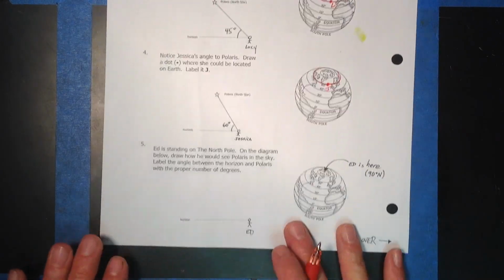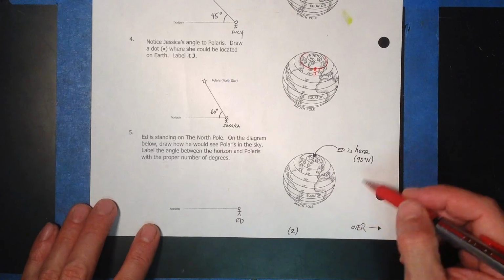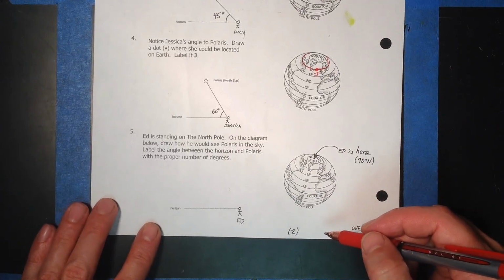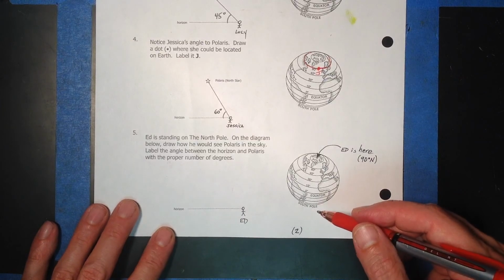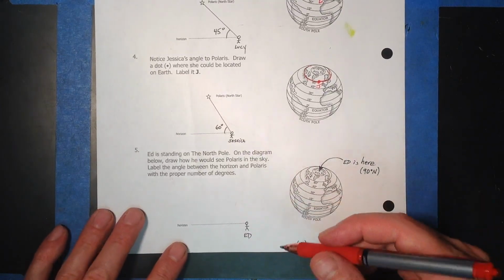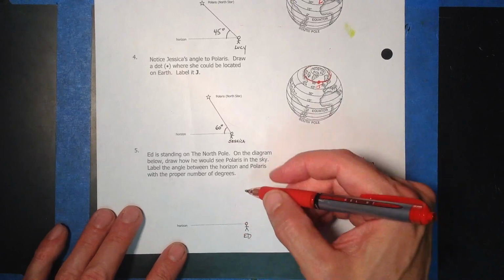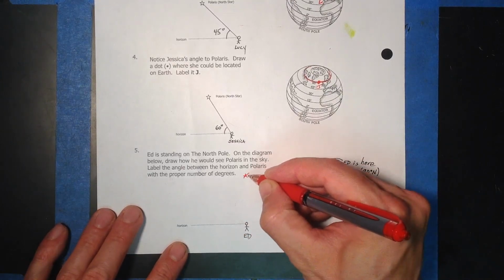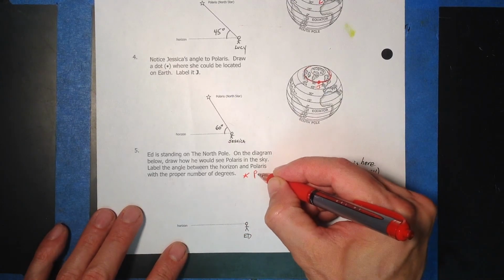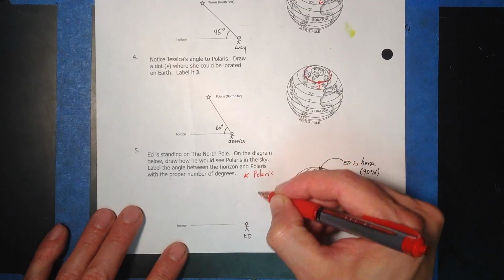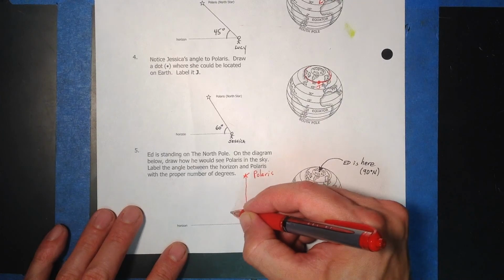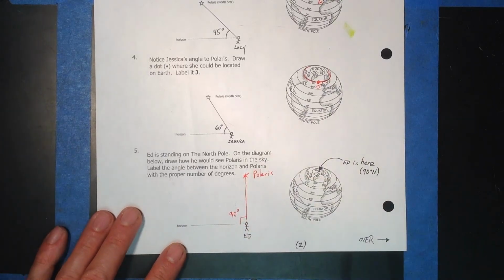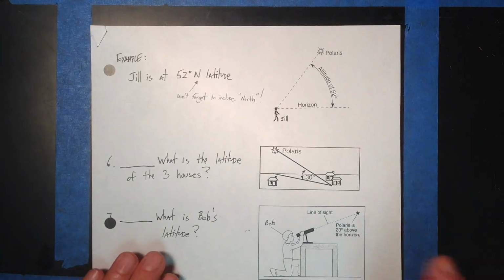5. Ed is standing at the North Pole, 90 degrees north. On the diagram below, draw how you would see Polaris in the sky. Label the angle between the horizon and Polaris with the proper number of degrees. Ed would see Polaris, if he was there, directly overhead. So I'm going to draw it in right there. I'm going to label it Polaris. And notice the 90 degree angle would be like that. Okay. Let's keep going. Next one, another example.